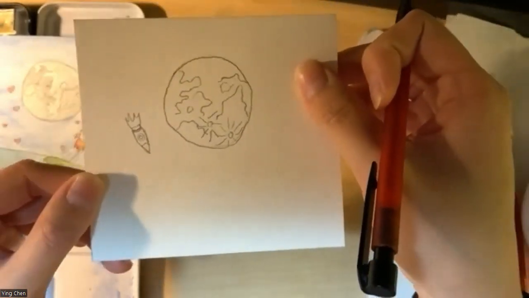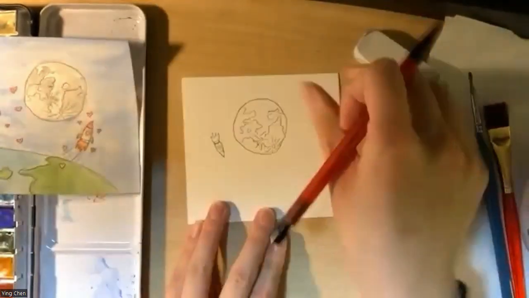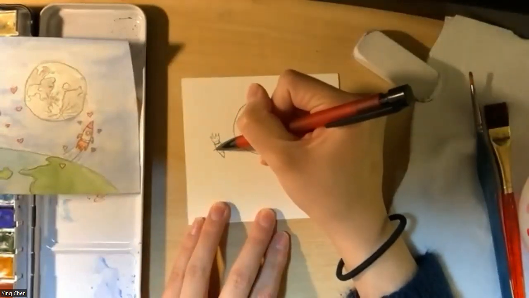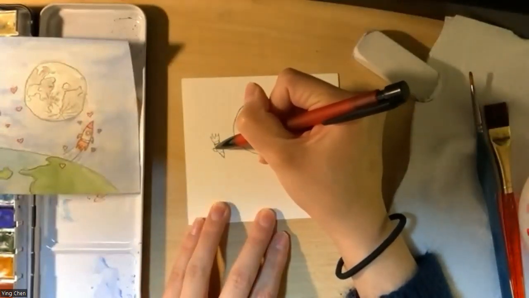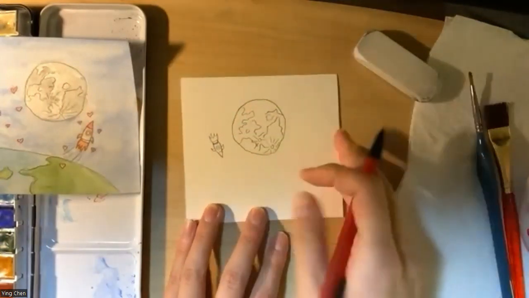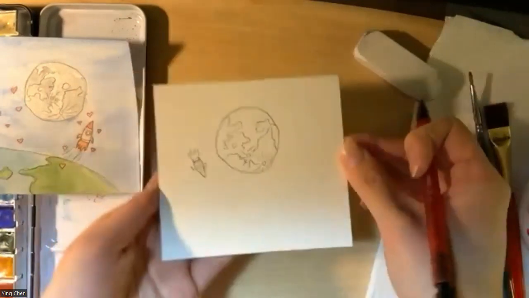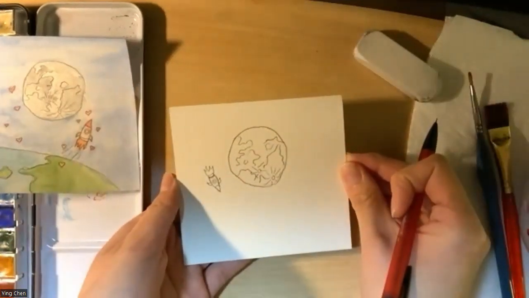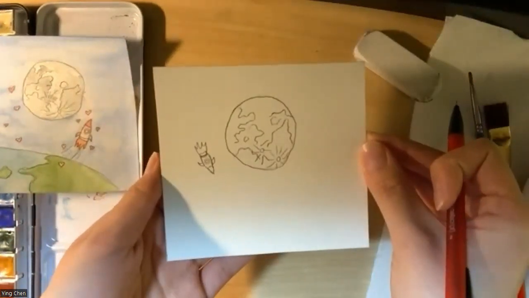Everyone see? It kind of looks like a carrot from this angle. And then we're going to make it look less like a carrot by adding these little arms over here. Okay. Like this. Does everyone see well?